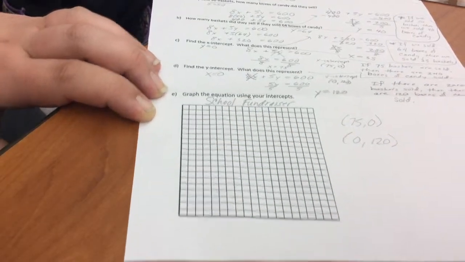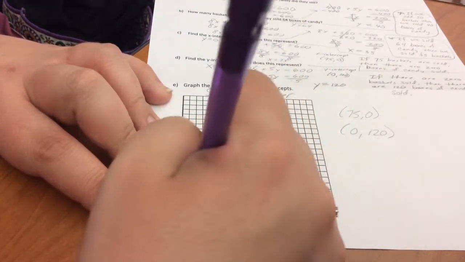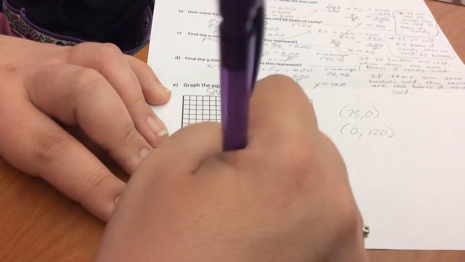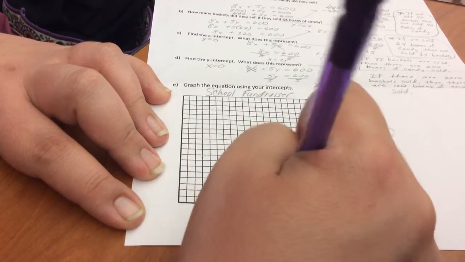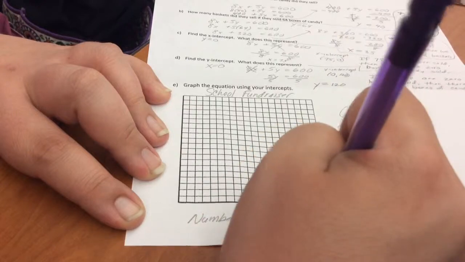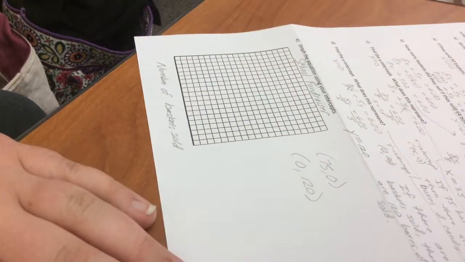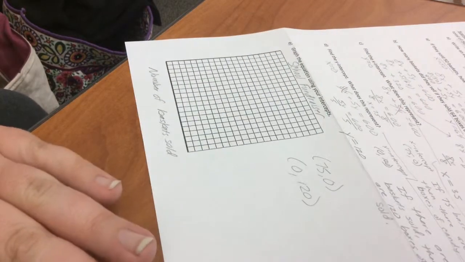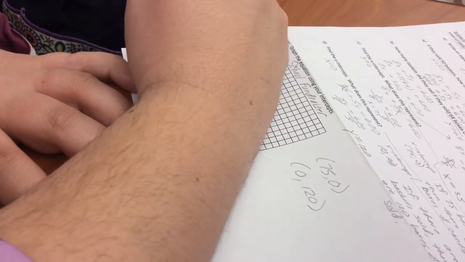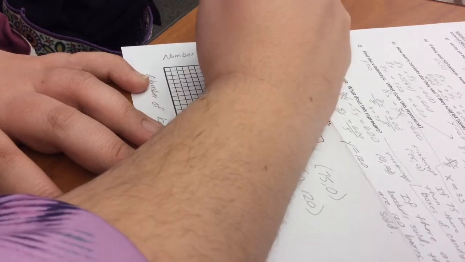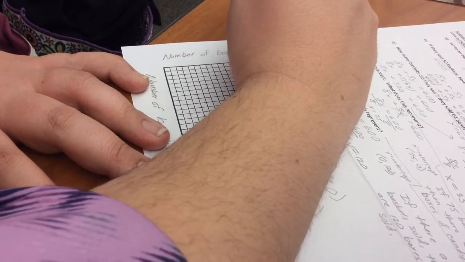X is representing the number of baskets sold. Label that at the bottom. And then Y, I'm going to turn it here, is going to be the number of boxes of candy sold.